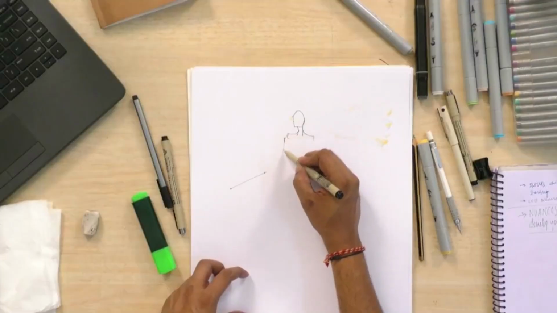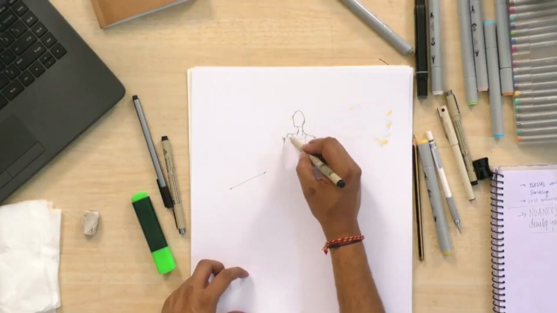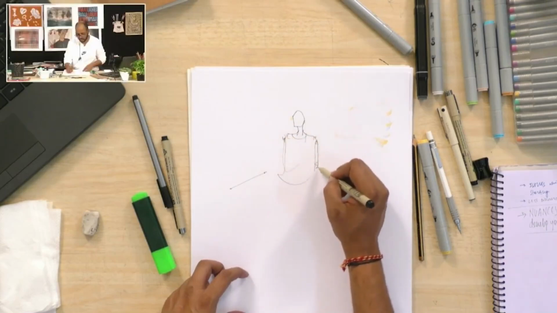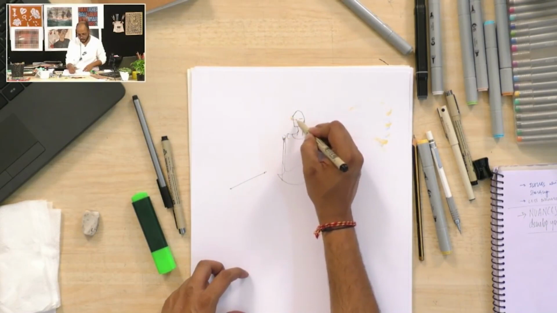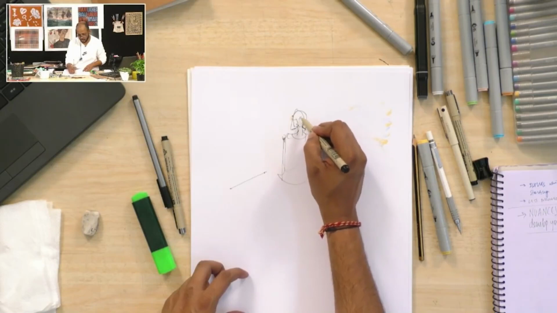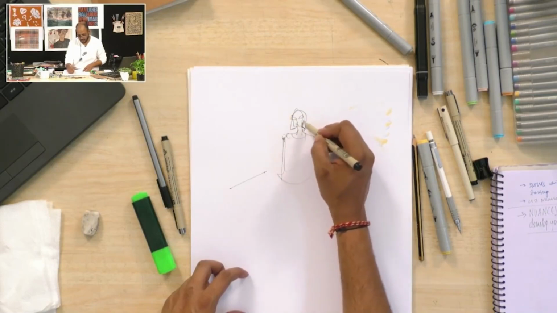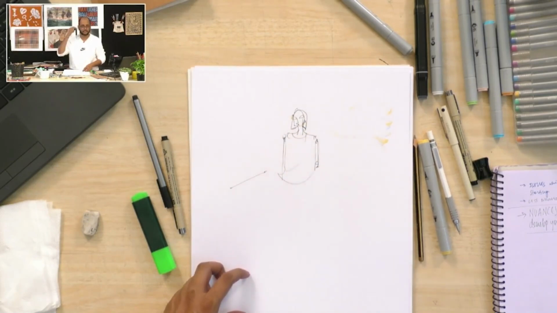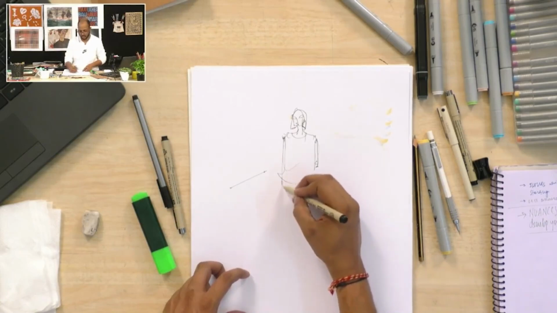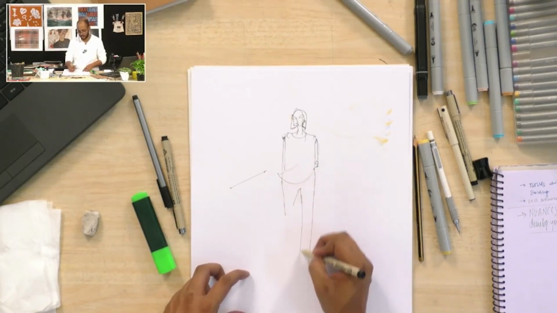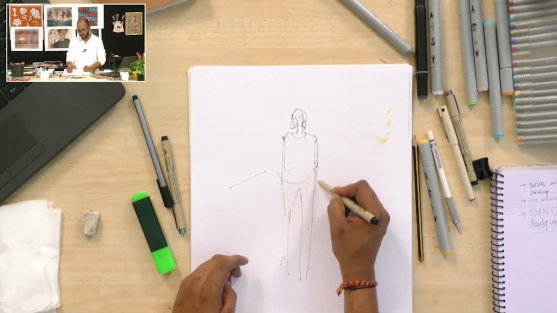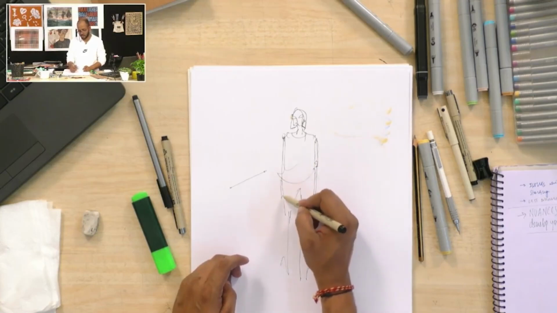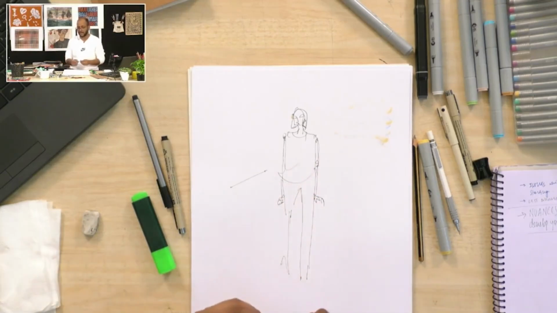When it comes to human figures, this is just pen which I have used.